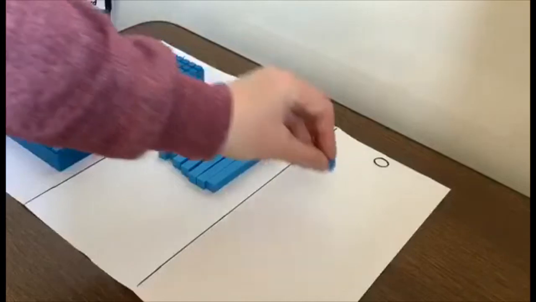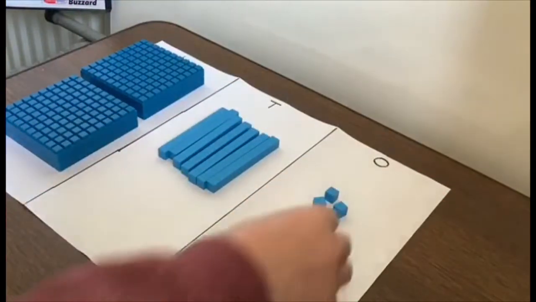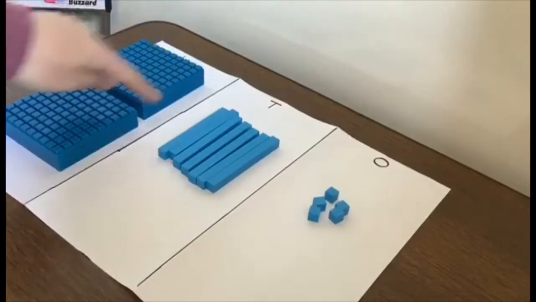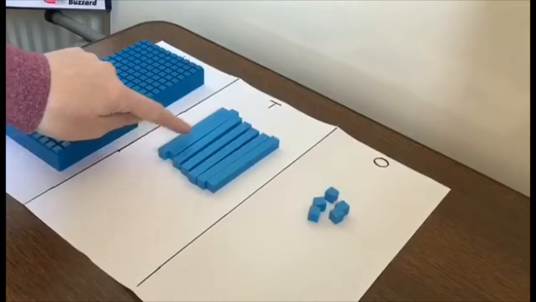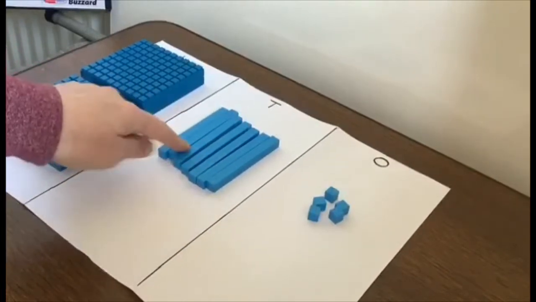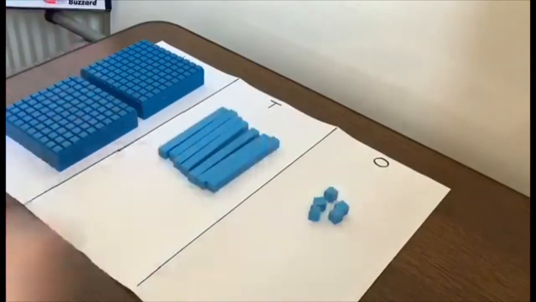So I also need 1, 2, 3, 4, 5 ones. So 4 100s, 400, 7 tens, or a 70, and 5 ones, 475.